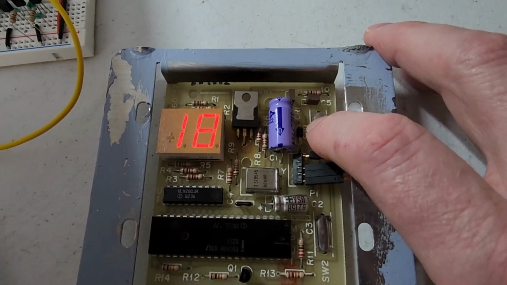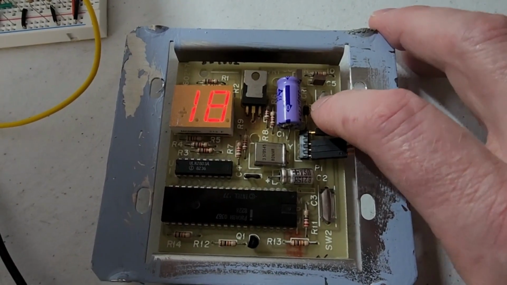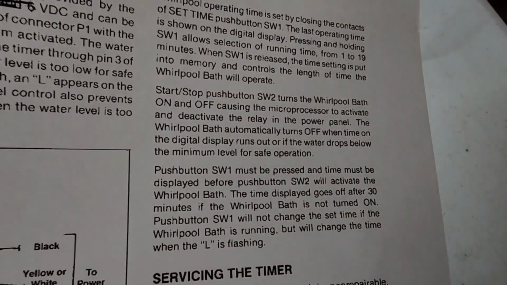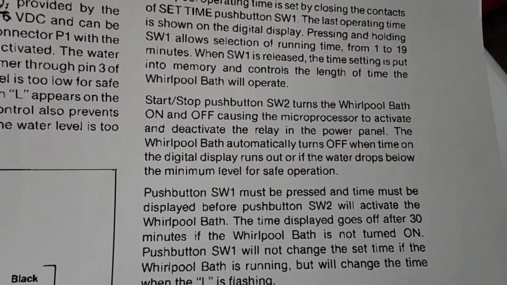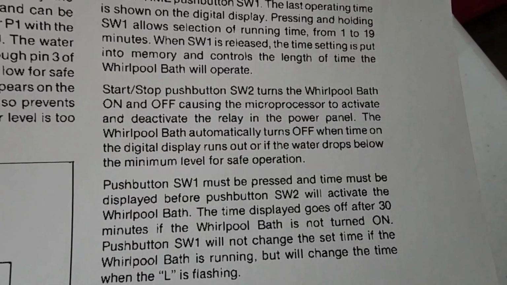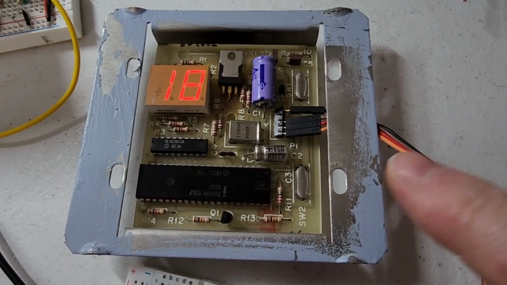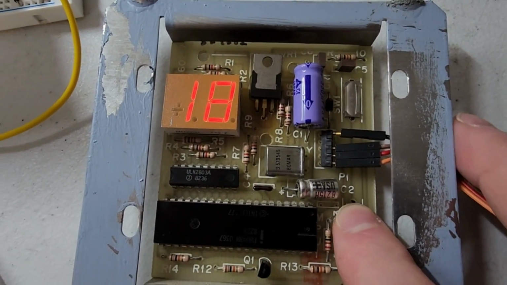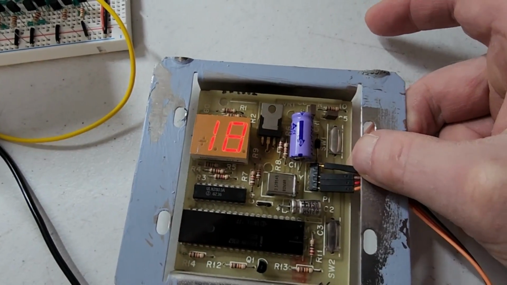Nothing happens. Press and hold it. Nothing happens. Okay, could be the reason why he's asking me to fix it. Let's see what else we got. Switch 2, start, stop, push button, switch 2 turns the whirlpool bath on and off. Push switch button 2 and see what happens. Nothing. It does nothing. Nothing does anything.